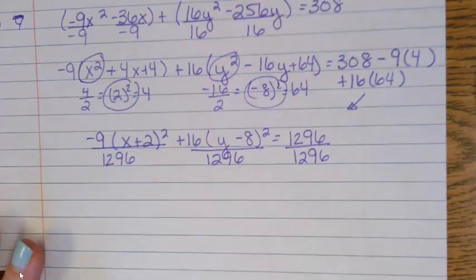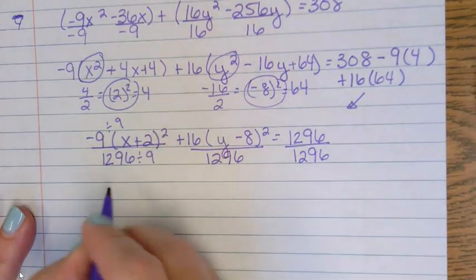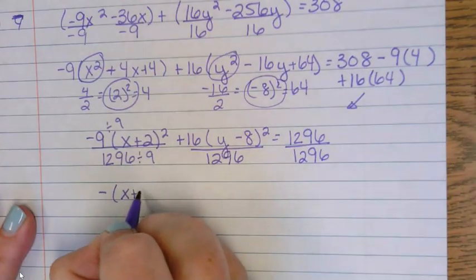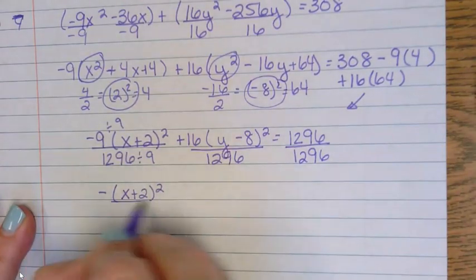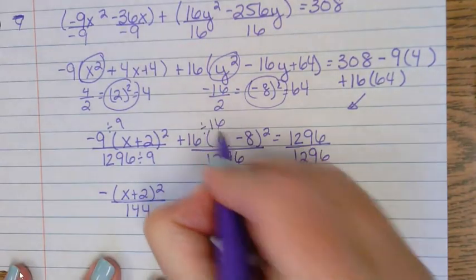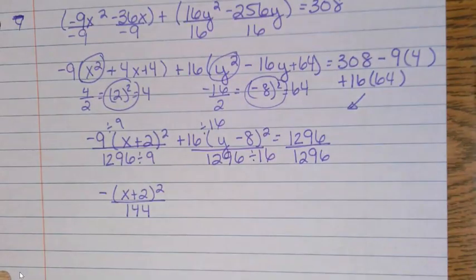Okay. Divide by 9. And I get negative x plus 2 squared over 144. Divide this by 16. Okay. That was Noah. Hi, Noah.